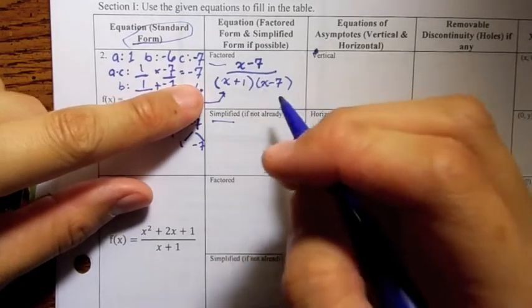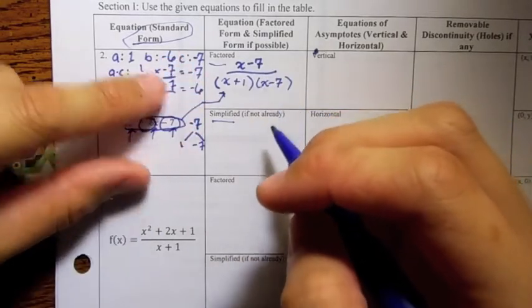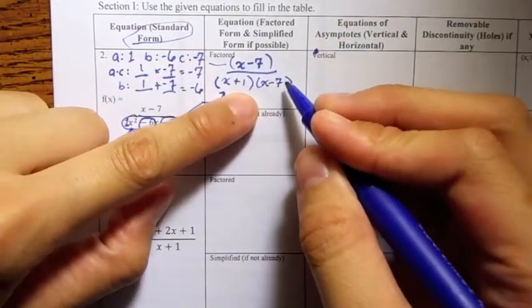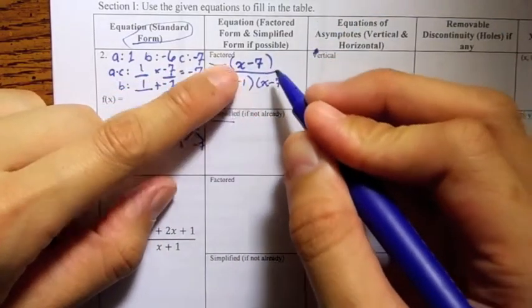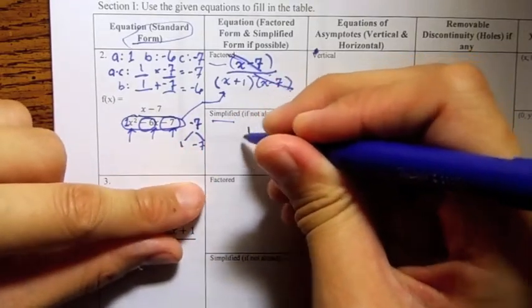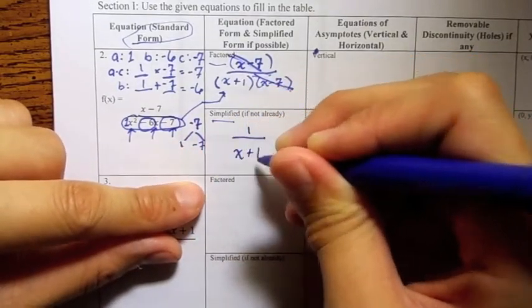Now, because this is already factored, I can see if I can simplify it. Well, over here I have an x minus 7, and over here I have an x minus 7. Those are the same thing, I can cancel it out. So then your simplified form is simply 1 over x plus 1.